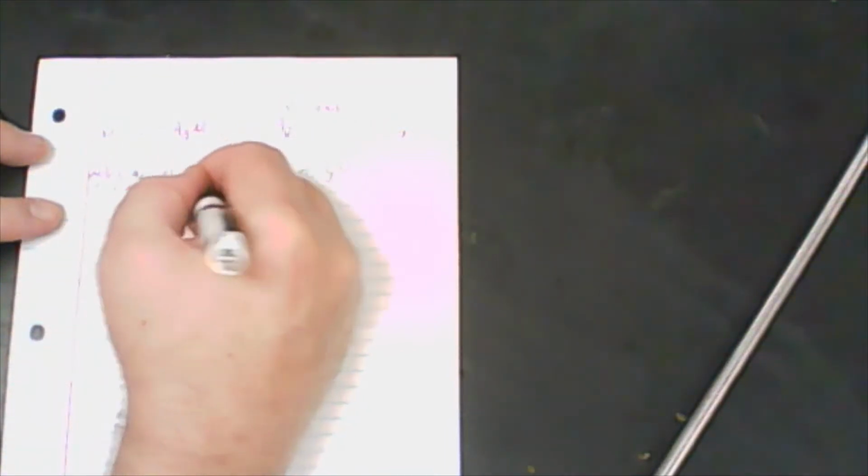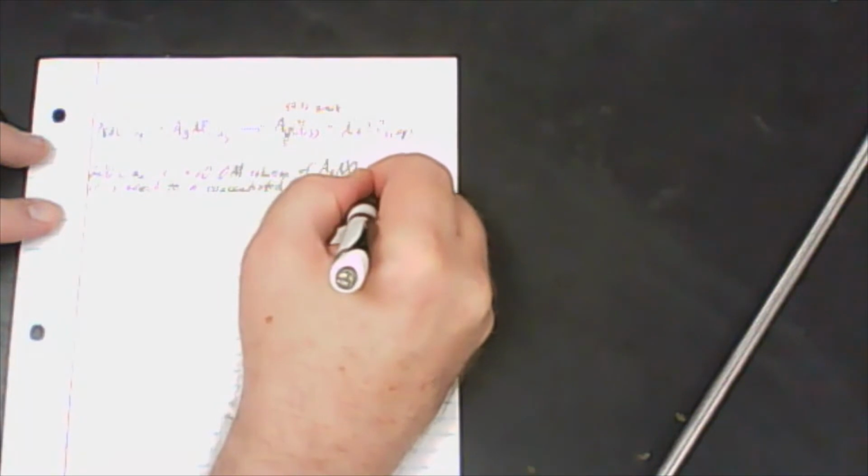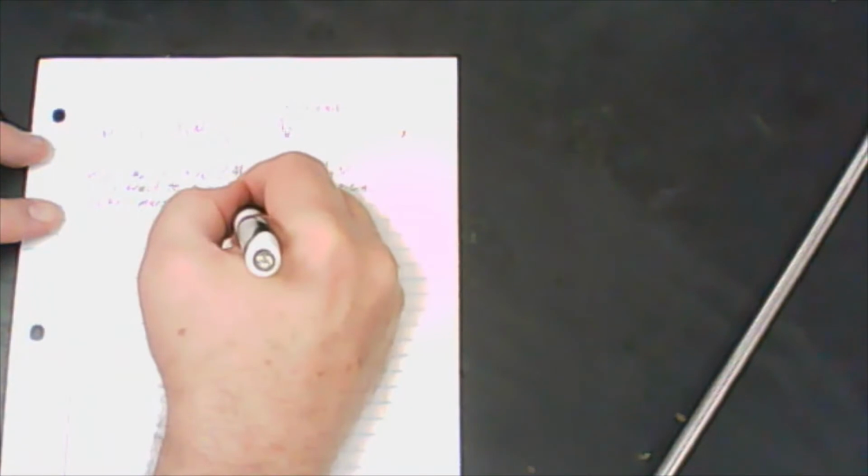We'll add this to a concentrated salt solution. What mass of AgCl will form? All right, so we have a volume and a concentration.